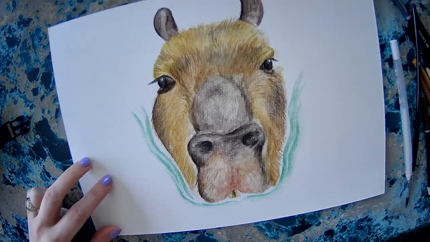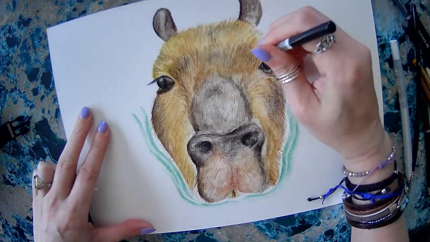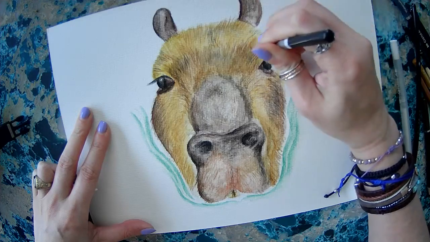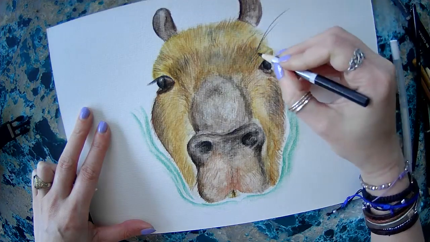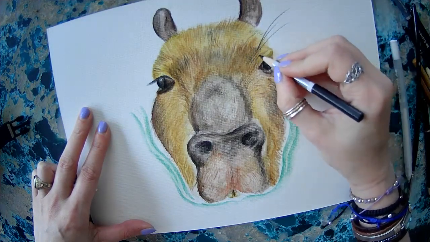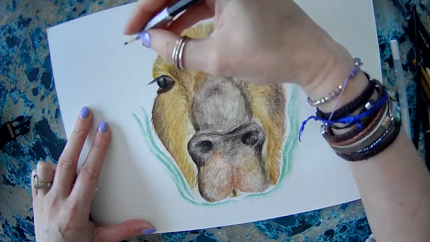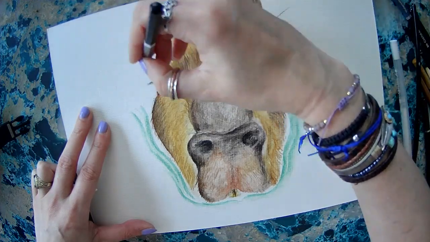And what I'm going to do actually, because I've just seen there's some black eye whiskers coming out, so I'll put them in first. No, probably a little bit too dark, but never mind.